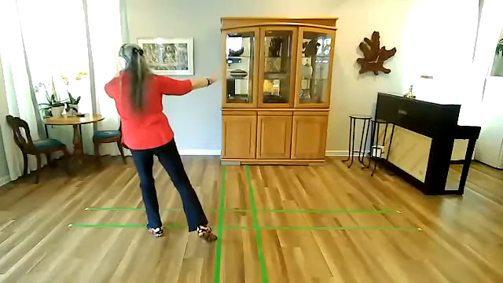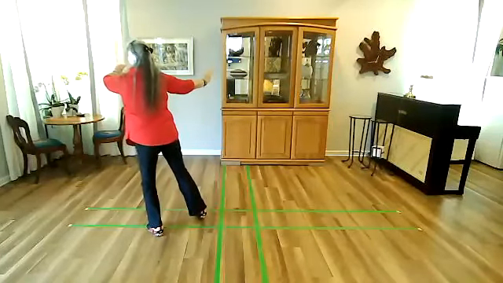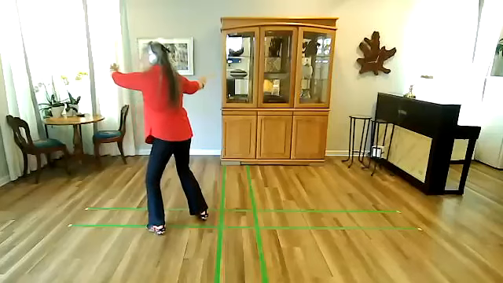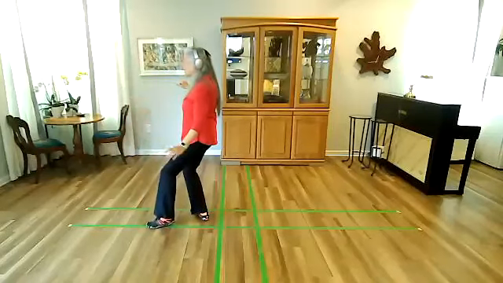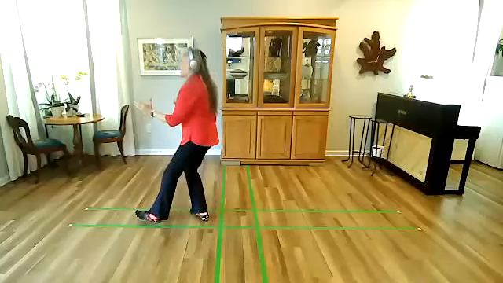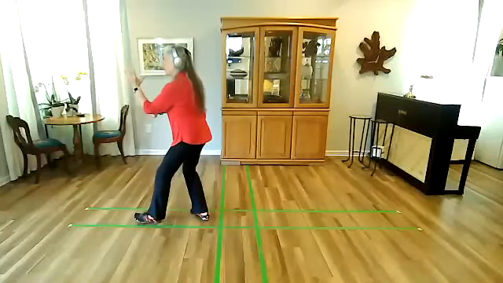Ward off to the corner. Bring your other foot in parallel, but sort of a half step. Shift back. Pull down. And punch as you come up.